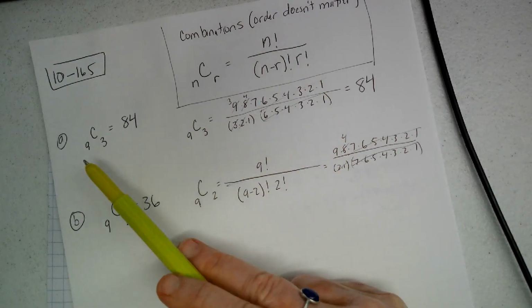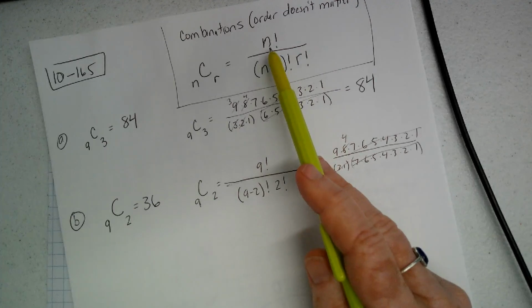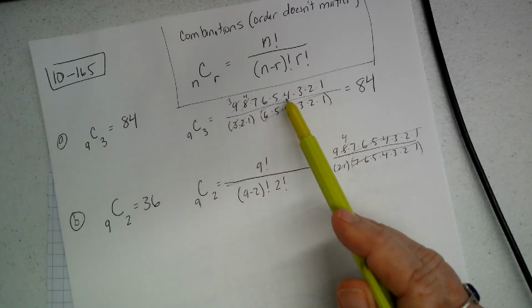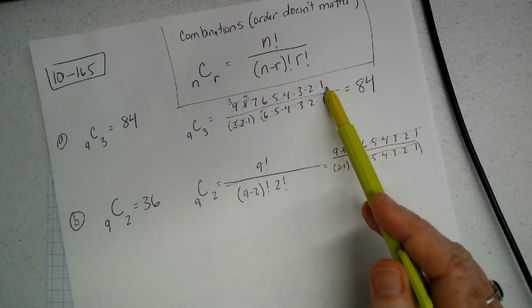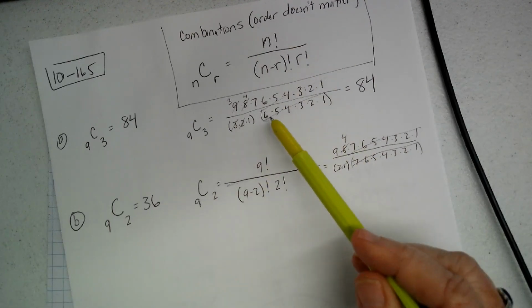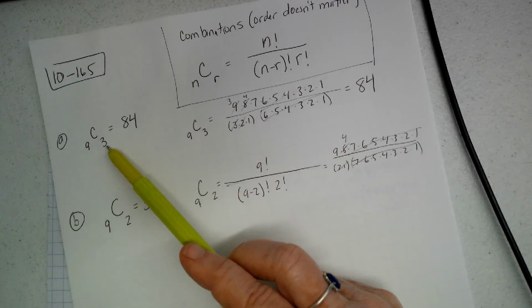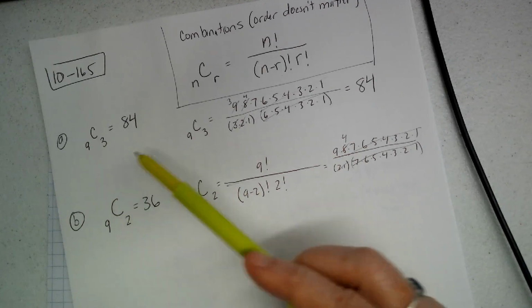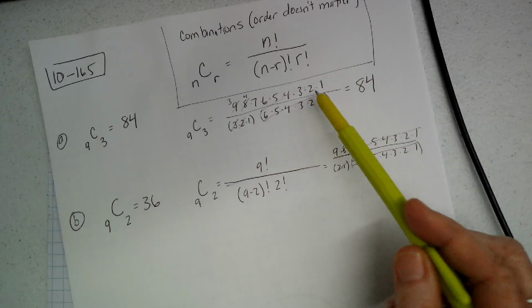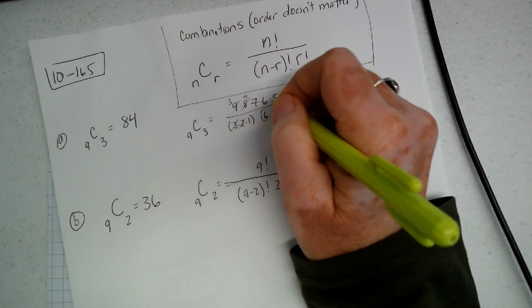So I would have gone 9 factorial because n is 9 and r is 3. So I'd go 9 times 8 times 7 times 6 times 5 times 4 times 3 times 2 times 1, which is 9 factorial. And then down here, I would go 9 minus 3 factorial. Well, 9 minus 3 is 6. So that's 6 times 5 times 4 times 3 times 2 times 1. See how these cancel out?